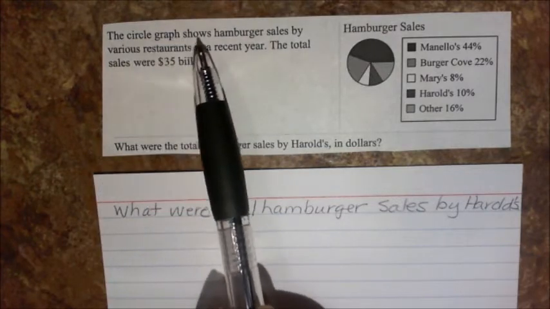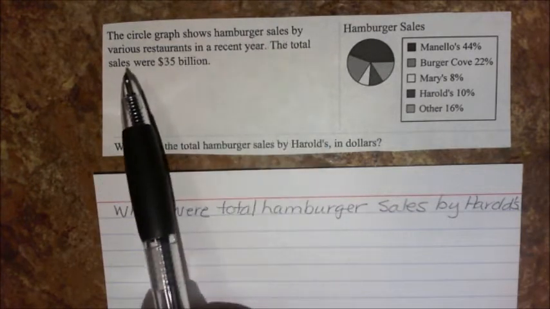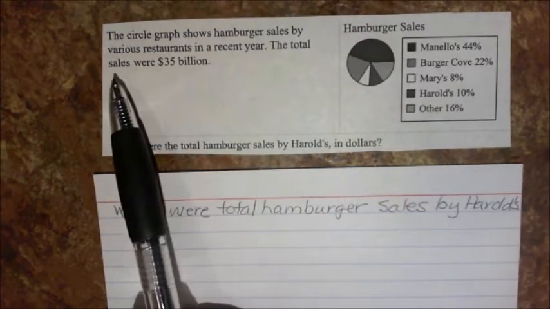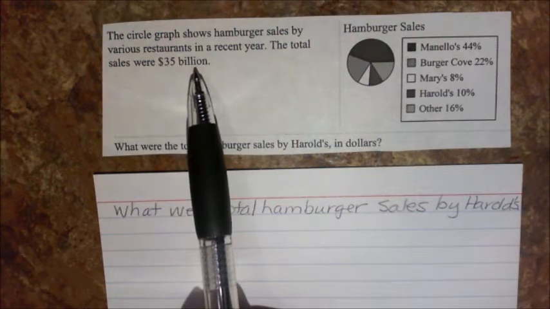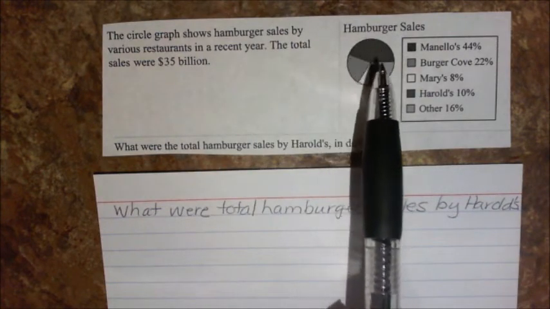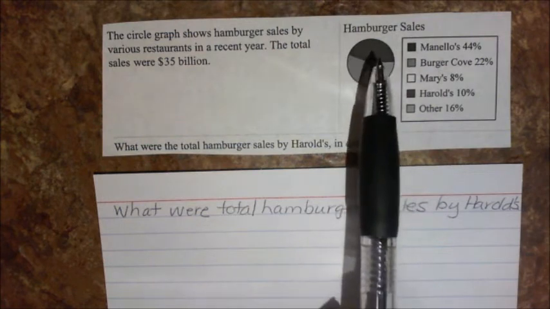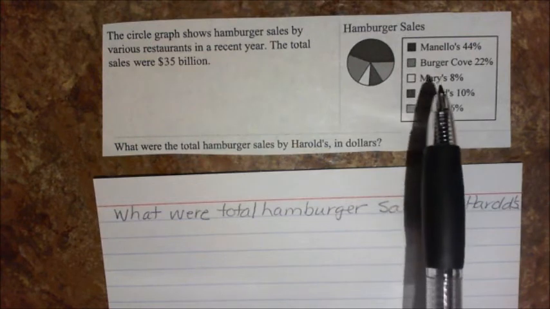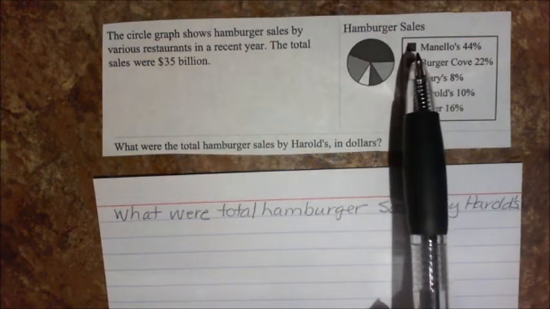The circle graph shows hamburger sales by various restaurants in a recent year. The total sales were 35 billion. Then we have our circle graph divided into different pie-shaped pieces and shaded different ways. And here we have a key to the different shadings.